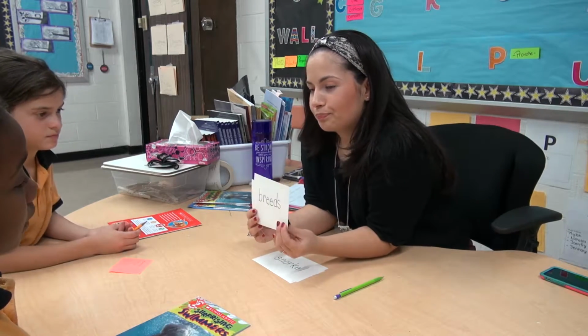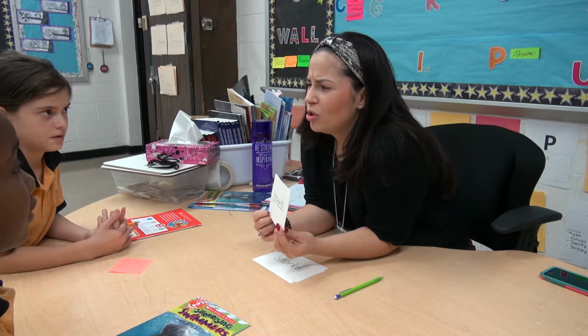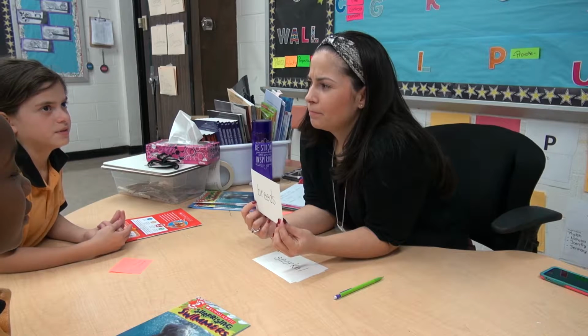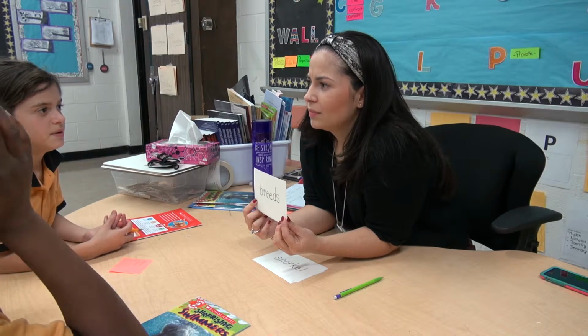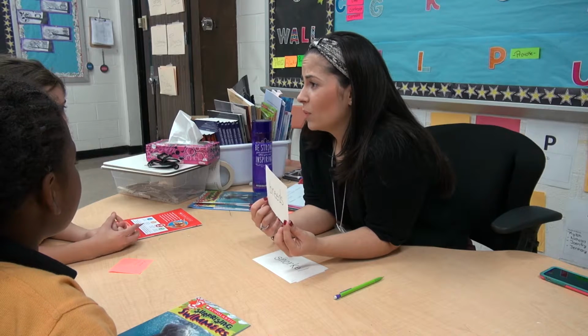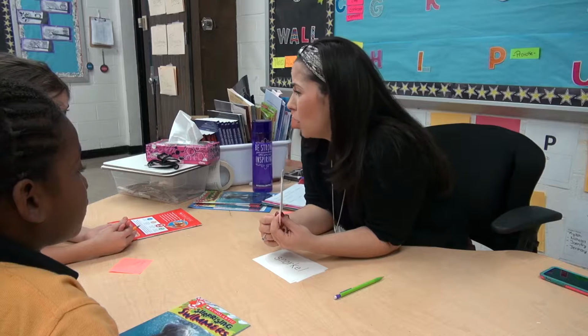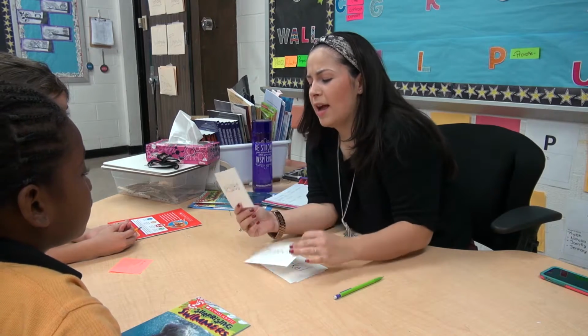We have two more. Breeds. Say it. Breeds. Do you know what the word breeds means? It's like a pedigree, which is a type of special dog. Okay, great word, pedigree. So it has something to do with different types of dogs, maybe? Okay. And the last one.